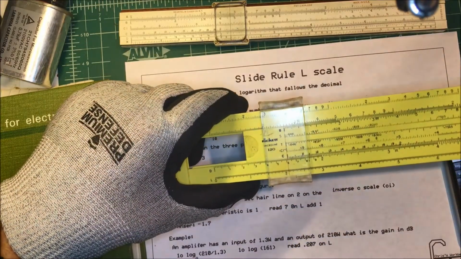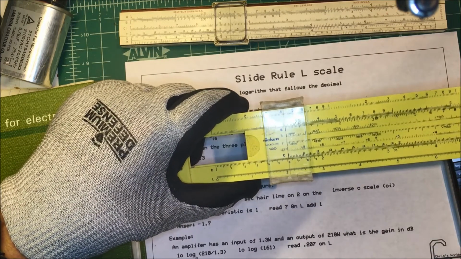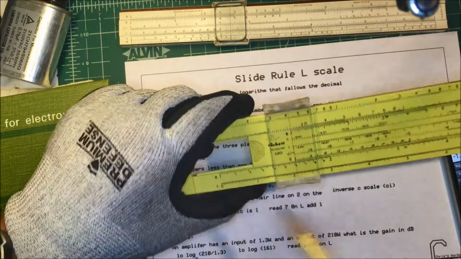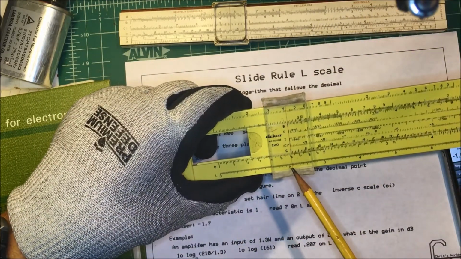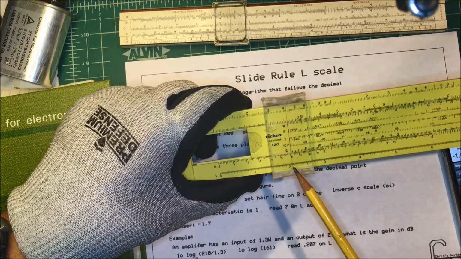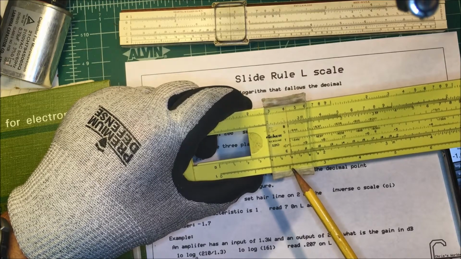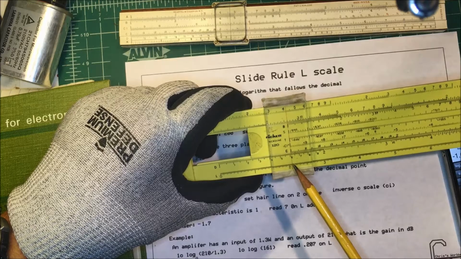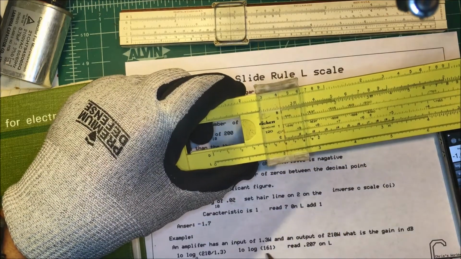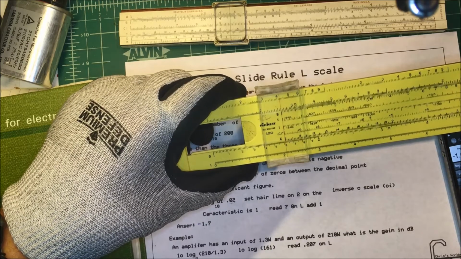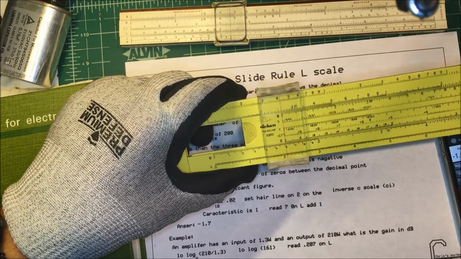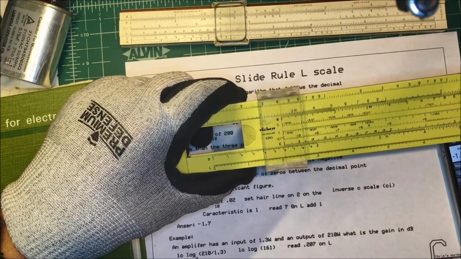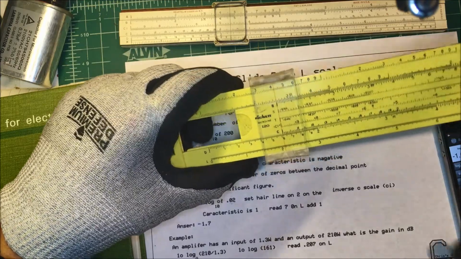161. Okay, now if we read on the L scale down here, it's going to be 0.2, not 0.21. It's less than that, so it looks like about 0.207. And we have to add the 2 to it. We have 3 places here, so we need to add the characteristic of 2 to that. So it's going to be 2.207. Now, we need to multiply that by 10, so it's going to be 22.07 decibels.